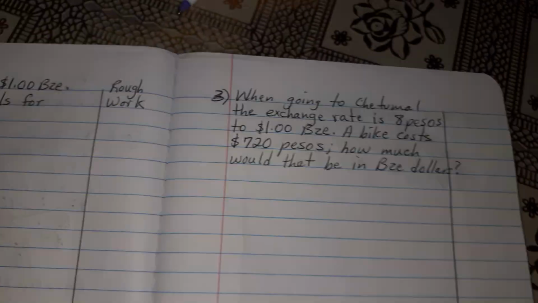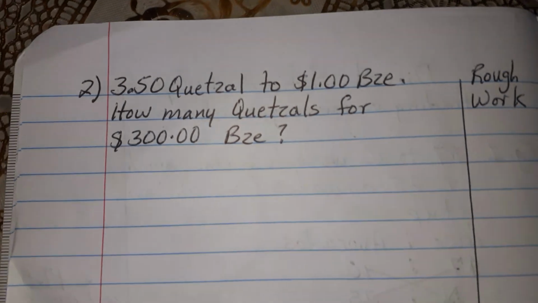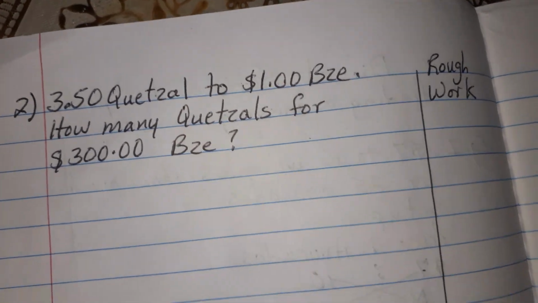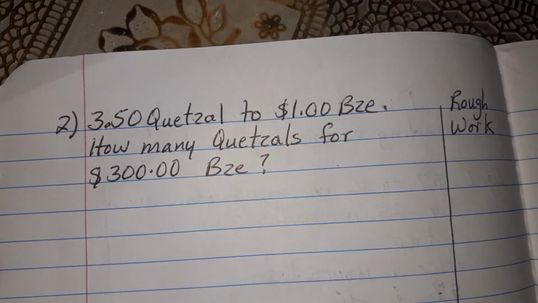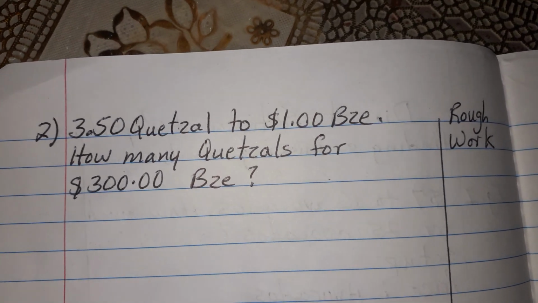Let's look at another example. 350 quetzal to $1 Belize. So how many quetzals for 300 Belize?